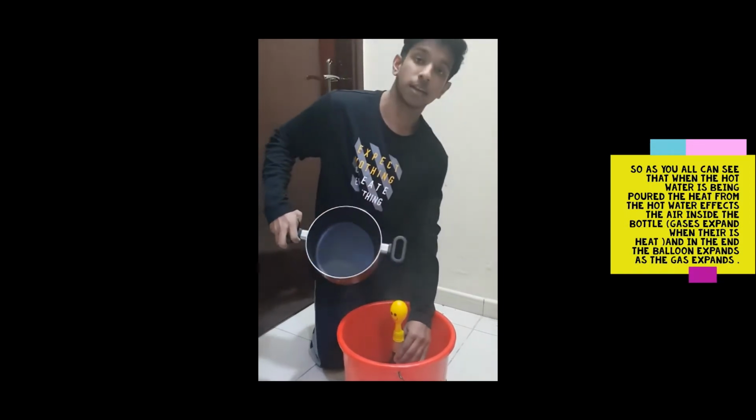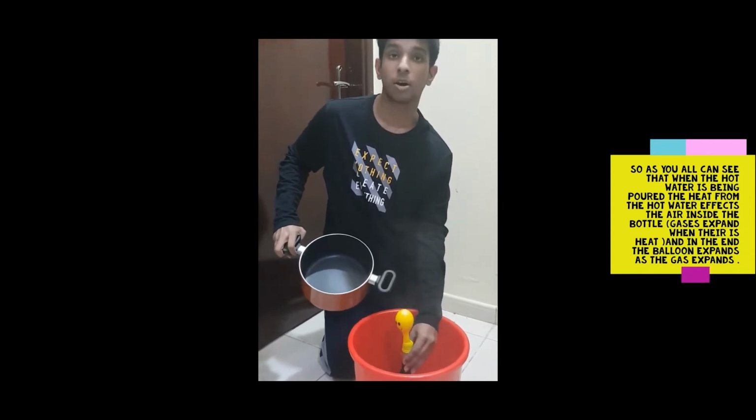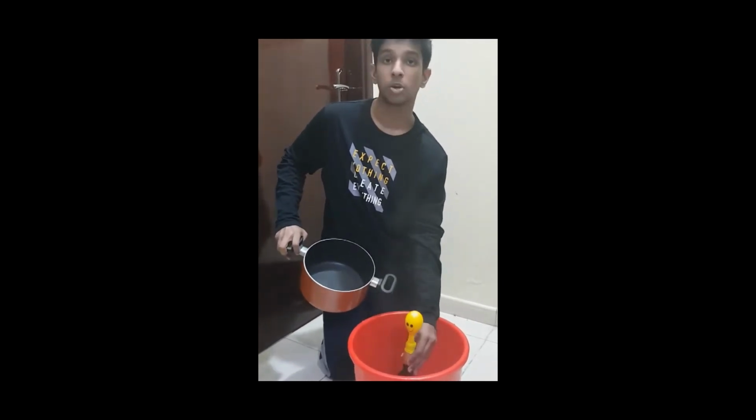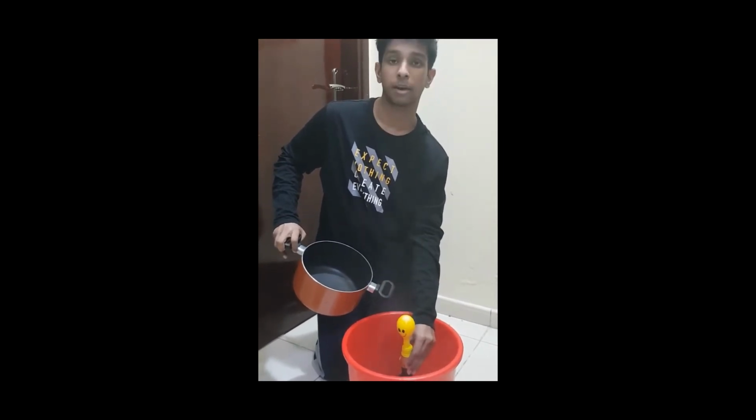So now you see that due to the hot water, the air in the bottle is heated and expands, which makes the balloon on top of the bottle expand. Thank you.